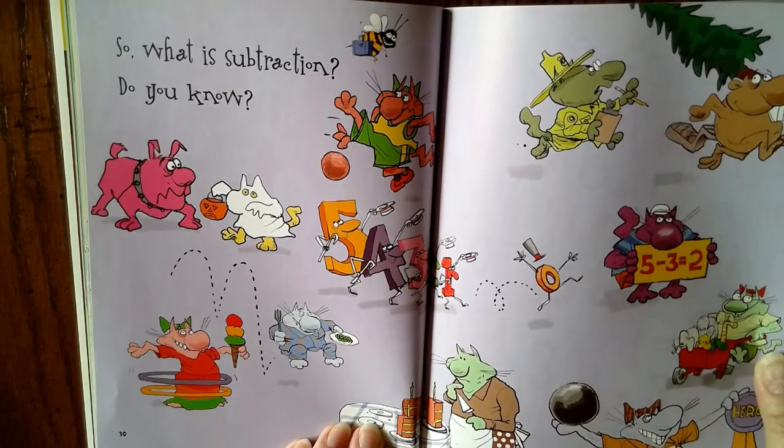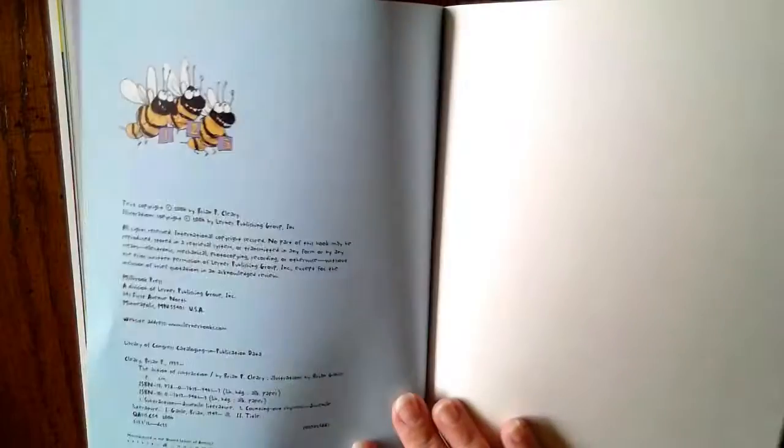Work on one of the subtraction math games today. Have fun with subtraction. Hope you enjoyed the book.